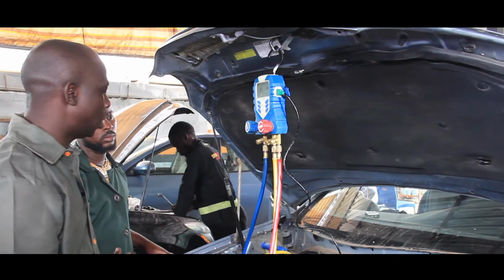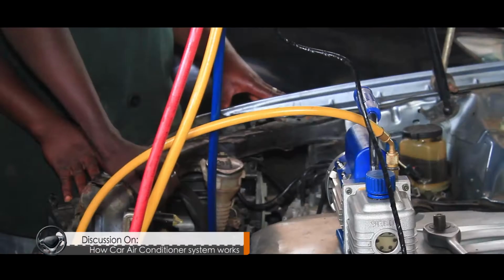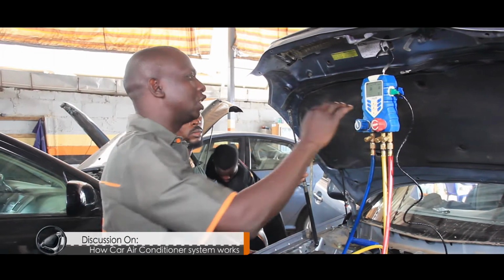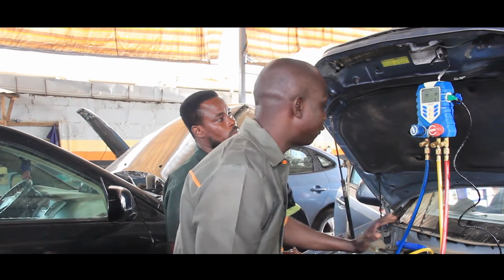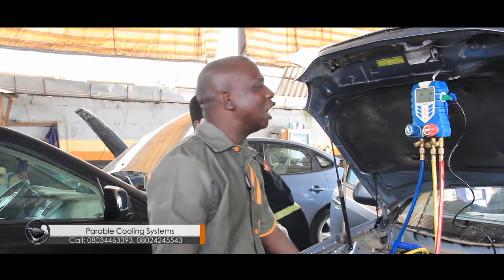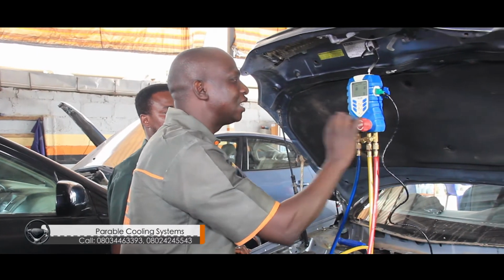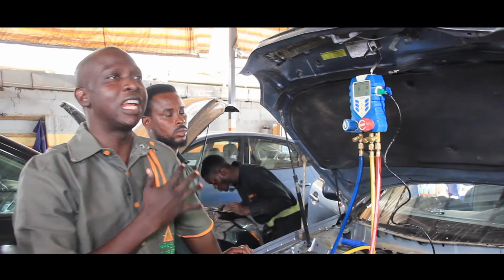One thing people don't know is that every gas has its own measurement, which we call pounds per square inch. You don't just put gas into your system anyhow you want. Like I said, after you vacuum it, make sure that you put the adequate level of gas into the system. How does your compressor work? Your compressor is like the heart.